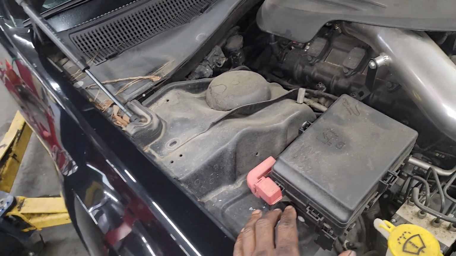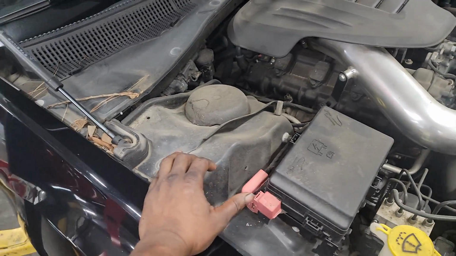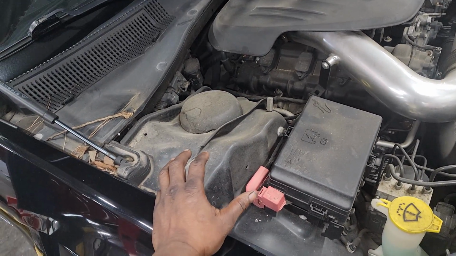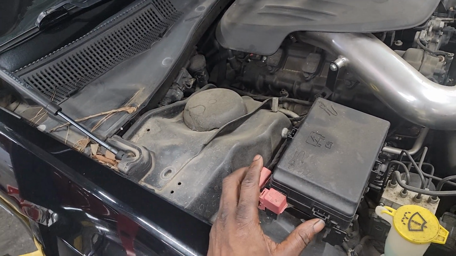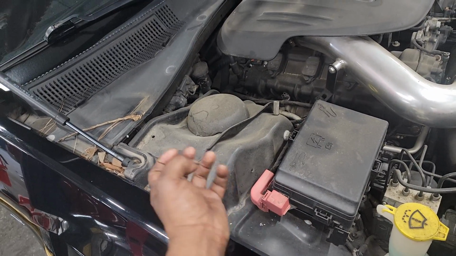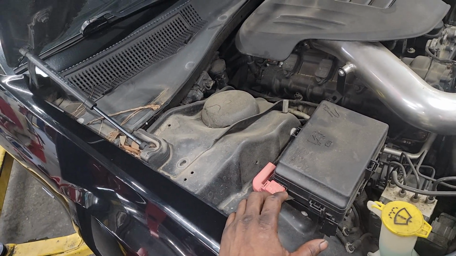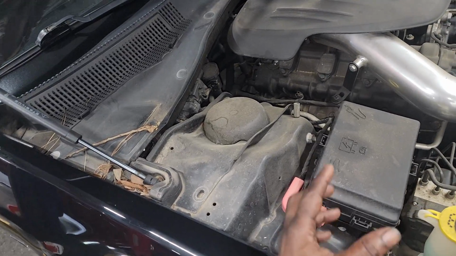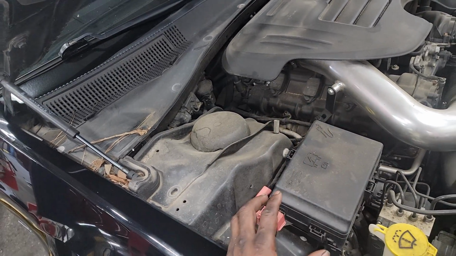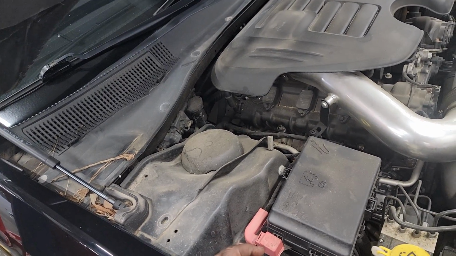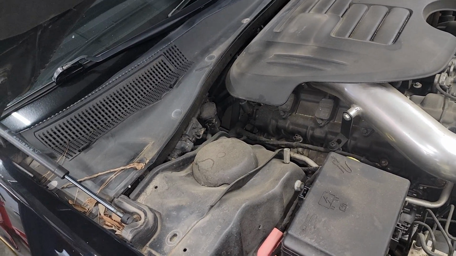There's no external speed sensors on these transmissions anymore like in the past on a NAG 1. The NAG 1 used a plate and got a lot of this information from the wheel speed sensor from the ABS. This one right here, 8HP transmission, there are some speed sensors, but they're inside the transmission.